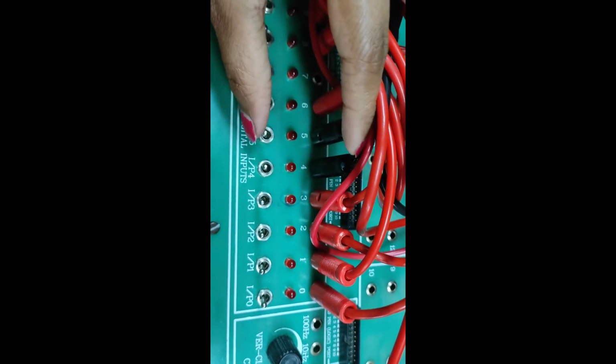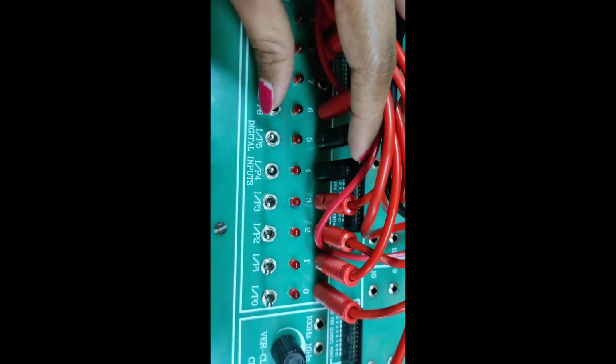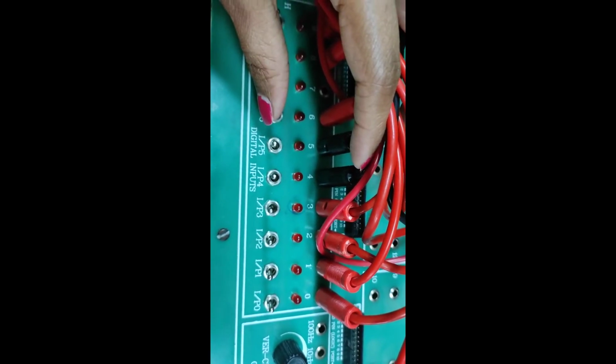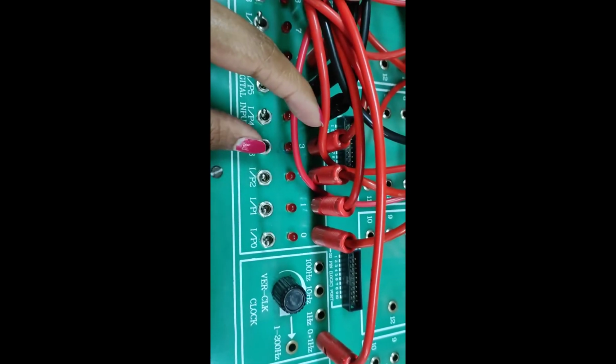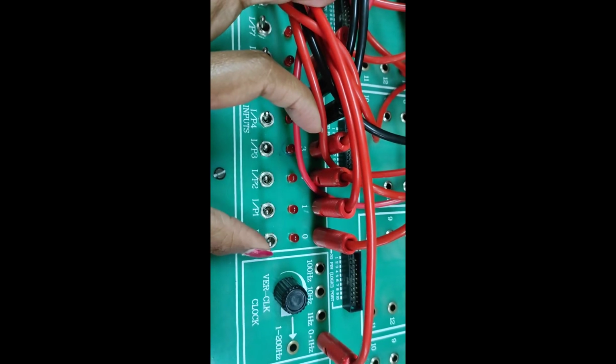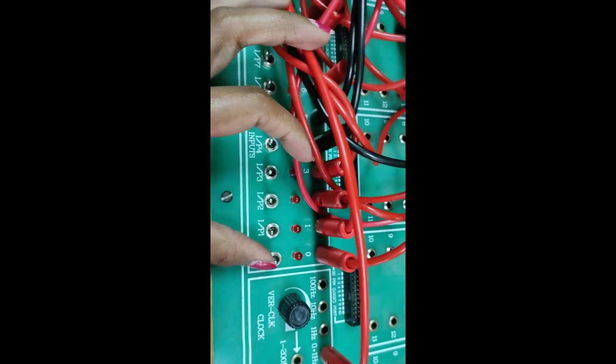Similarly, switch number 5 is used to give DSL, and switch number 6 I have connected to the DSR pin, and switches number 3, 2, 1, 0 I have used to give the input, that is P0, P1, P2, P3.